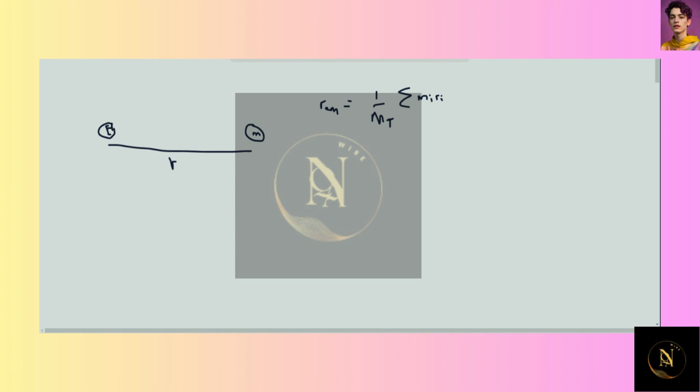So in this case, you have two body systems. So this summation just becomes the sum of two masses multiplied by their radii. So the total mass is just going to be 1 over mass of the moon plus the mass of the Earth here. And then you multiply that by the mass is times the radius.